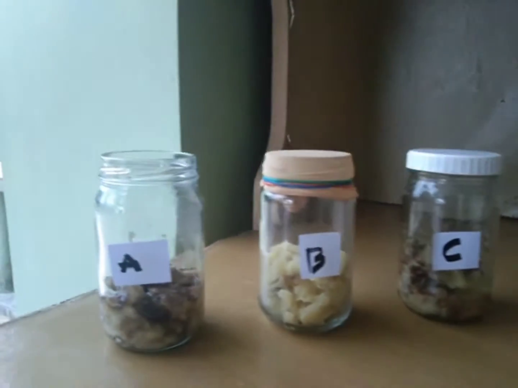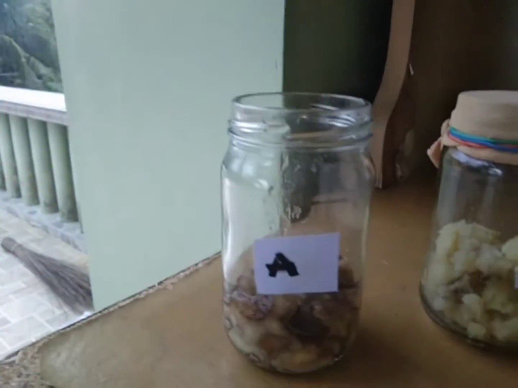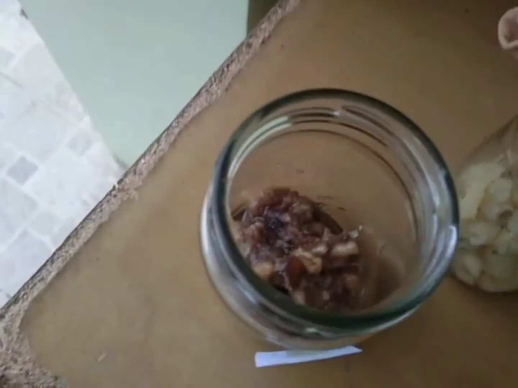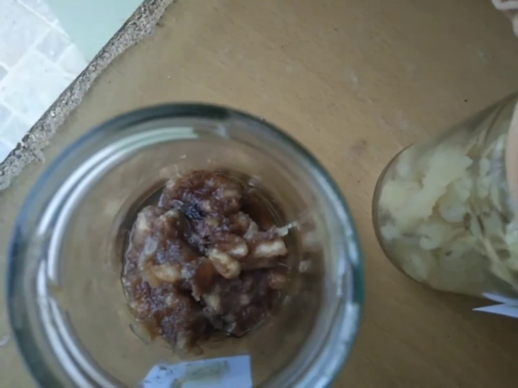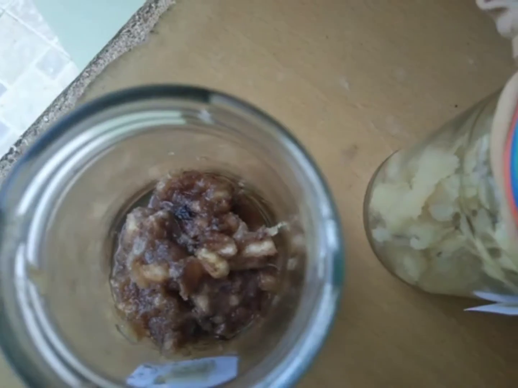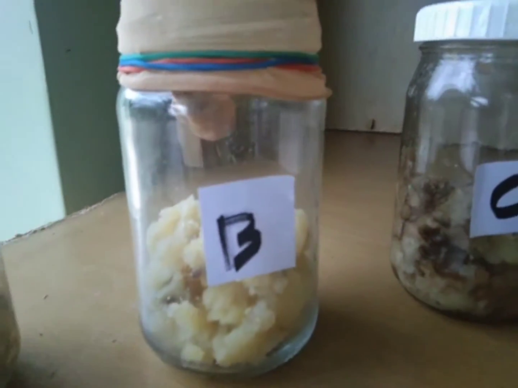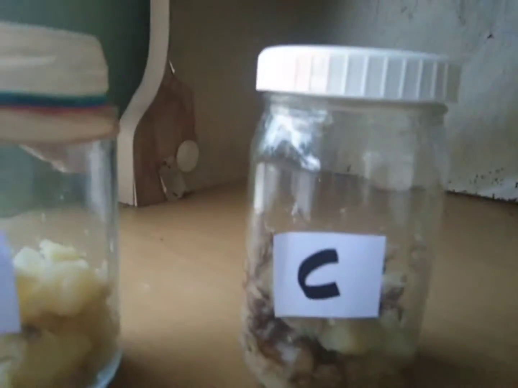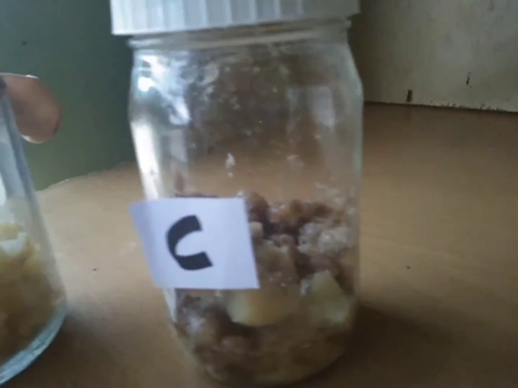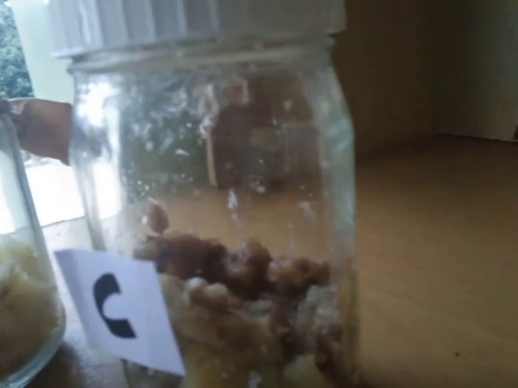Observation Day 1. In jar A, as we can see, nothing changed in the jar except the insects that go inside the jar. In jar B, nothing changed. In jar C, likewise in jar A and B, nothing changed.